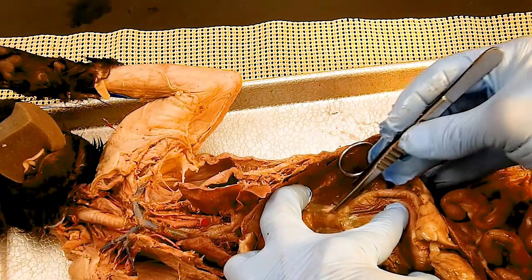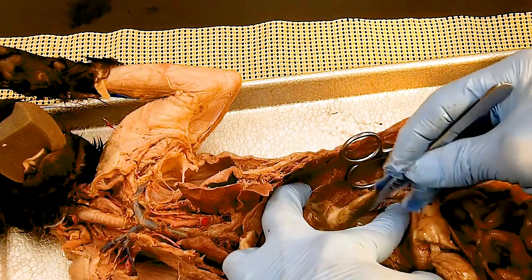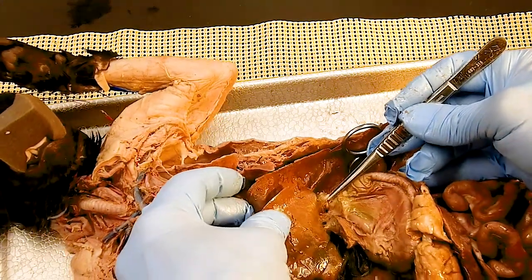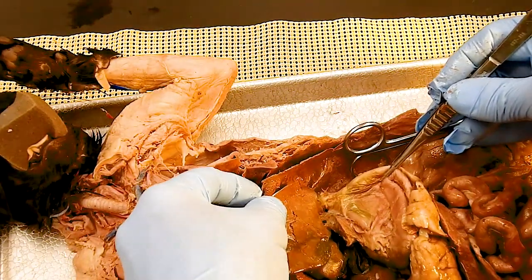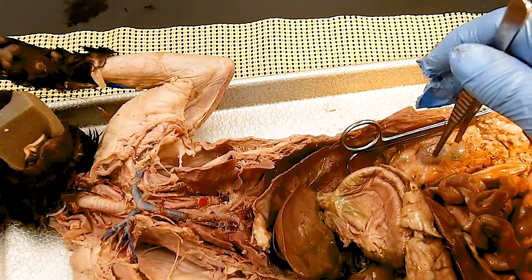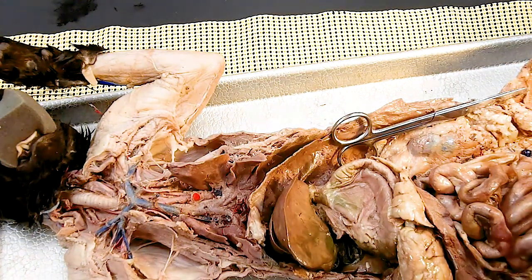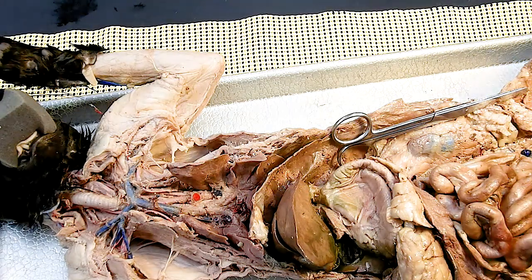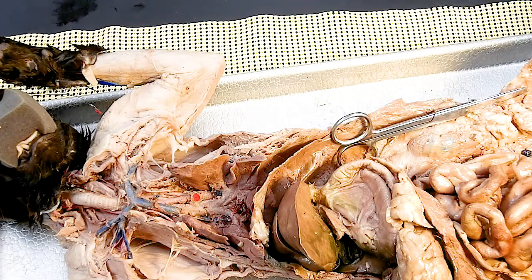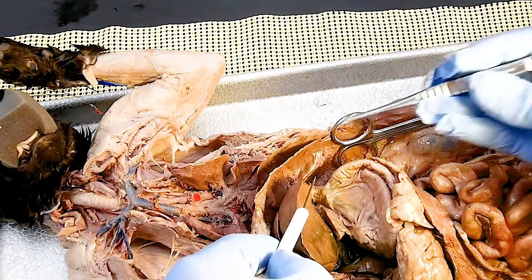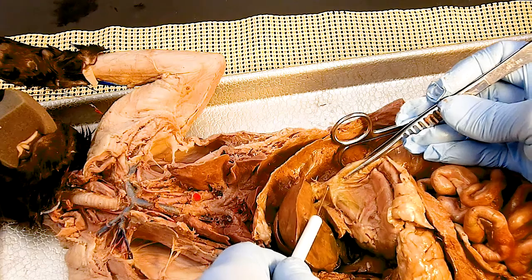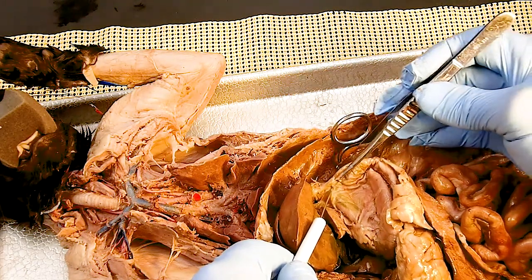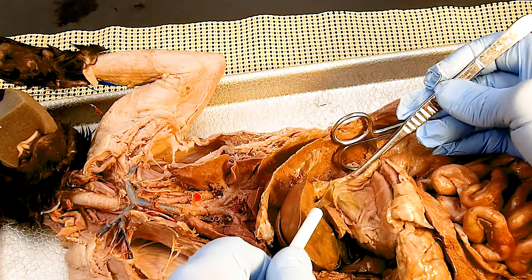If I can clear it a little bit. There is the esophagus going into the stomach. So there's that valve we talked about. Move my light a little bit. There's a valve between the esophagus and the stomach. So right here, gastroesophageal valve or cardiac valve is right here.